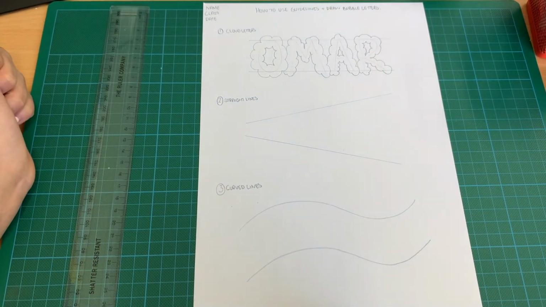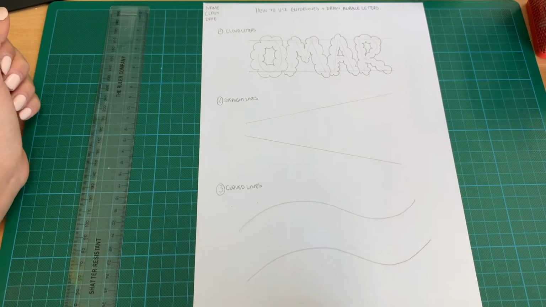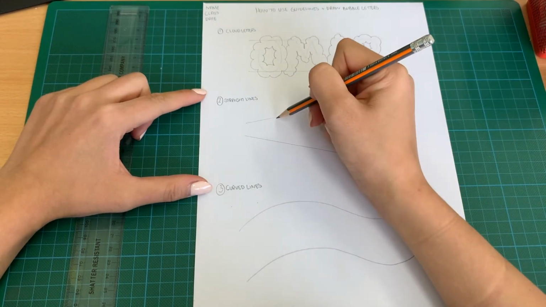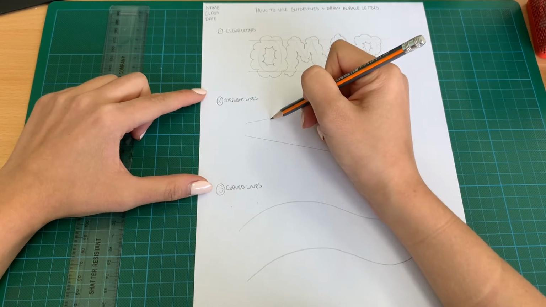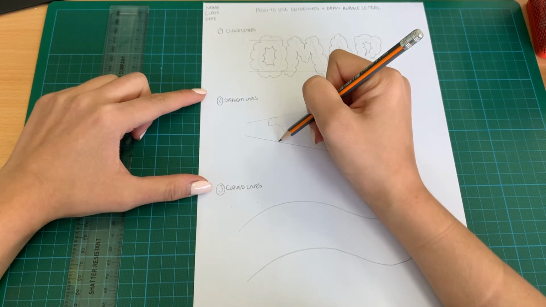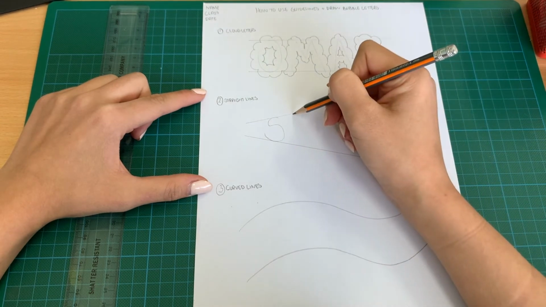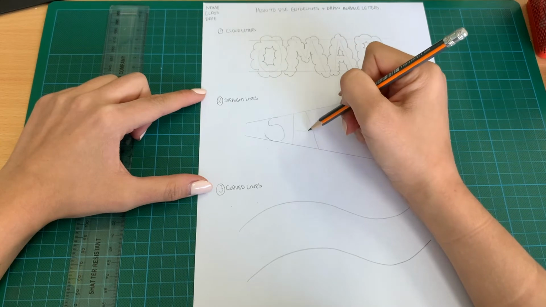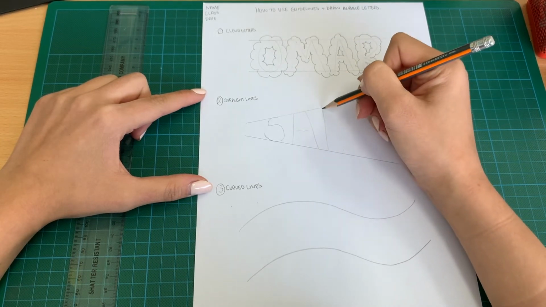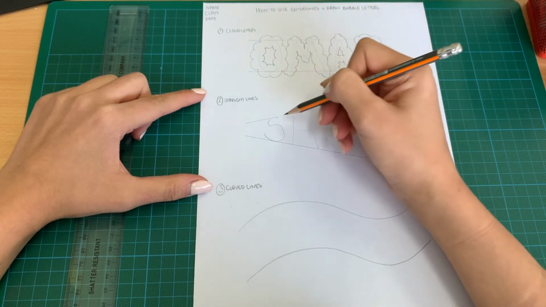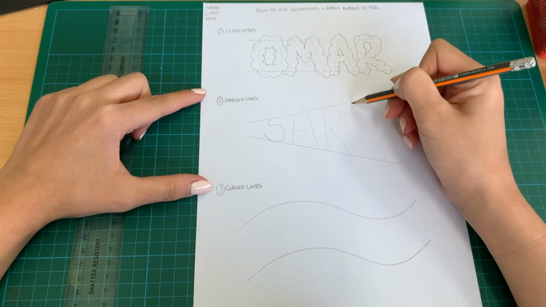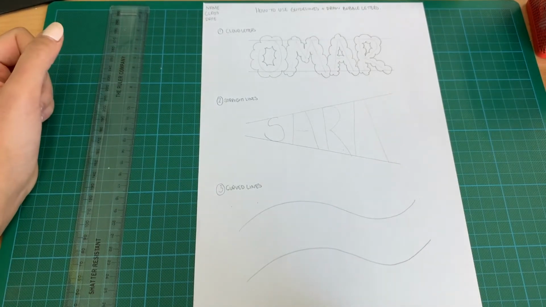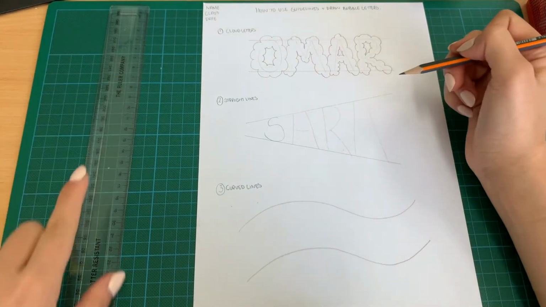All right, now that we have all the bubble letters done, we are going to move on to the straight lines. Now the straight lines can be a little tricky because we need our rulers to draw out our letters. So what I like to do first is just to get an idea of the space that I'm working with. I'm going to just draw out my name. I'm going to start with the name Sara for this. So S-A-R and then A, making sure that our lines are visible and we have enough space to work with.